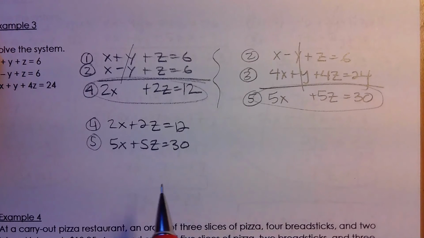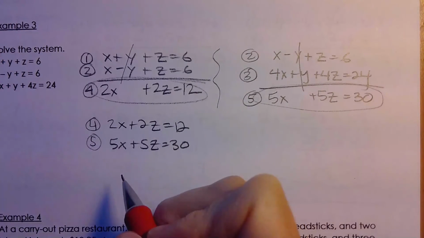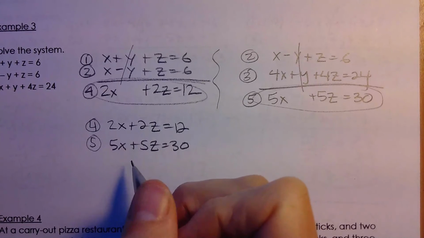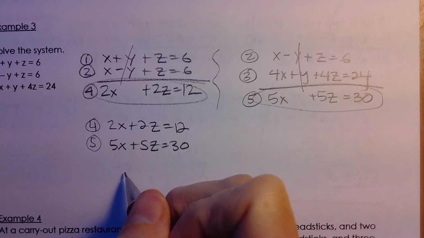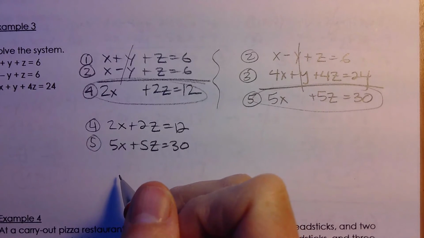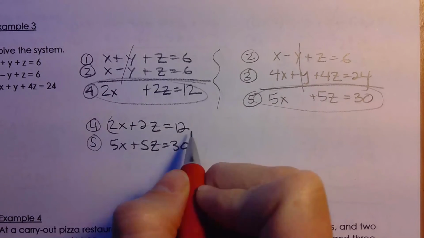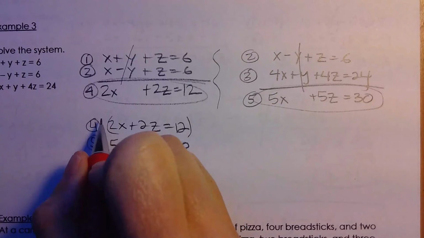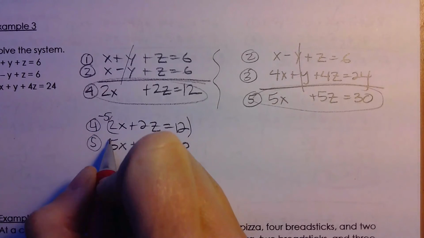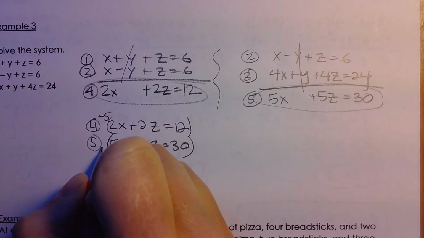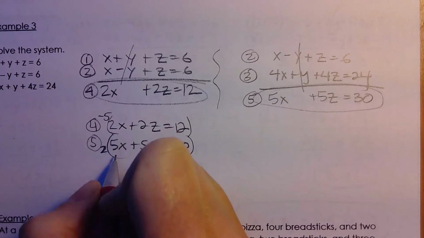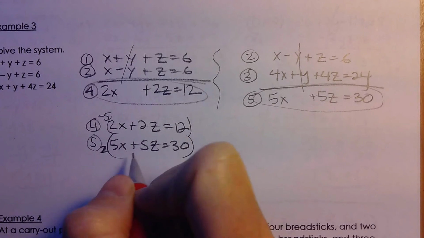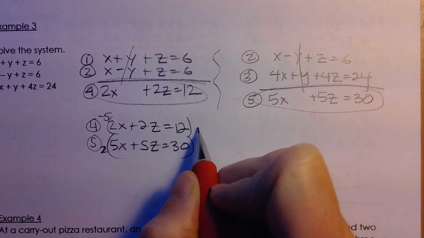Okay, let's see. Now I just have to choose which one to solve. You can kind of see what's going to happen. Maybe, we'll see. So I'm going to go ahead and multiply this one by, say, a -5, and I'll multiply this one by a 2. I am going to try to cancel the x's. I think that's going to happen with the z's also. We'll see what happens with the number.